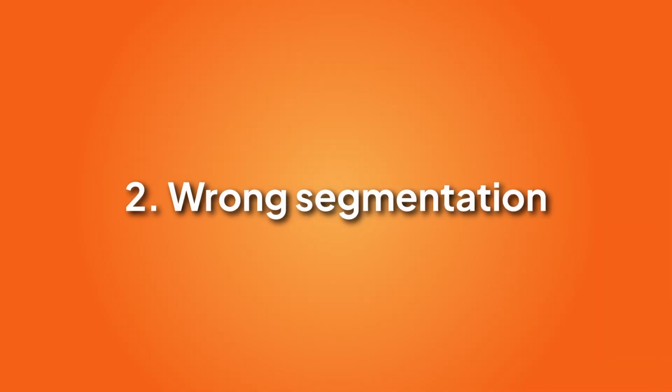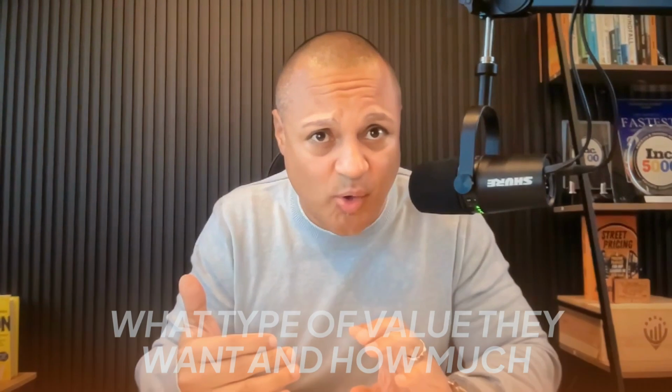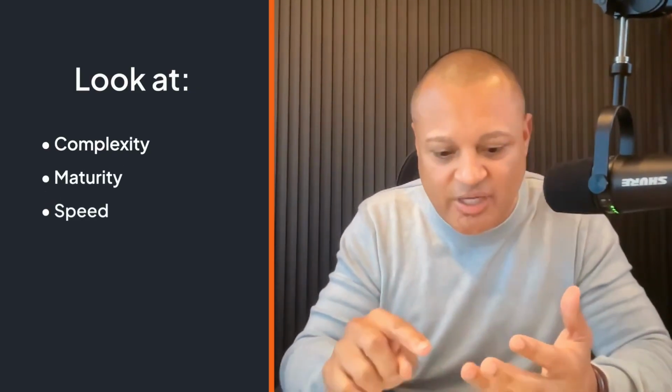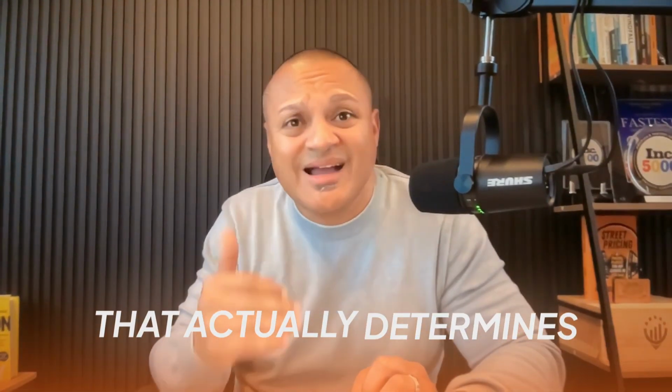The second biggest one that drives a lot of churn from a pricing perspective is the wrong segmentation. You have different customers, and you're not identifying the right groups in terms of what type of value they want and how much value they want. Oftentimes, a lot of companies use size-based segmentation, small, medium, and large, and they start there, and that's okay. They have differences, I get it. But as they use the product and as you learn about your customers more, you need to go beyond just size. You need to look at their complexity, their maturity, how fast they're changing, how complex their customers are and the industries they're serving, and factor that into the segmentation, because that actually determines how much value they need from you.